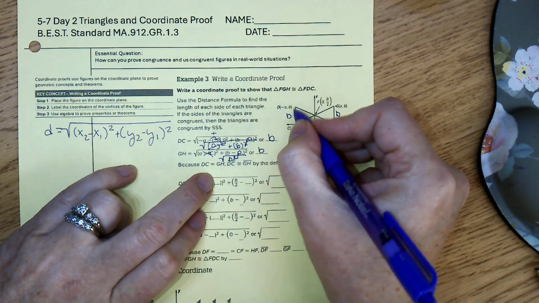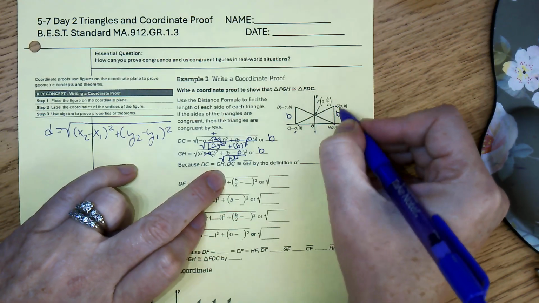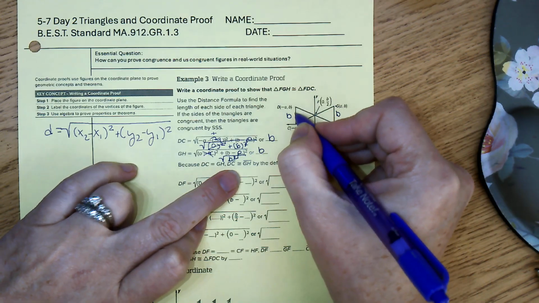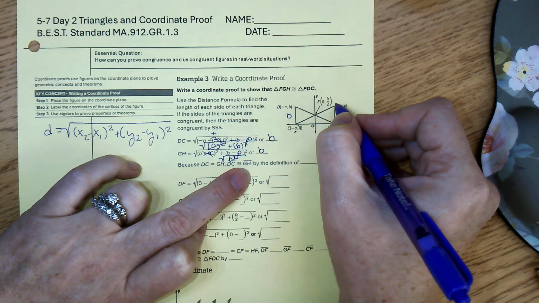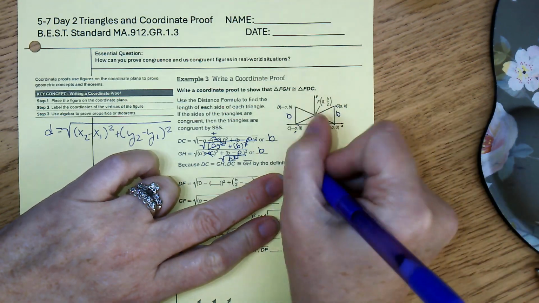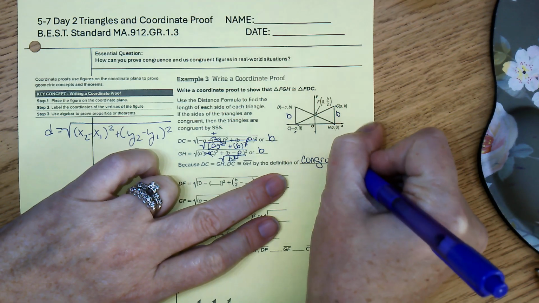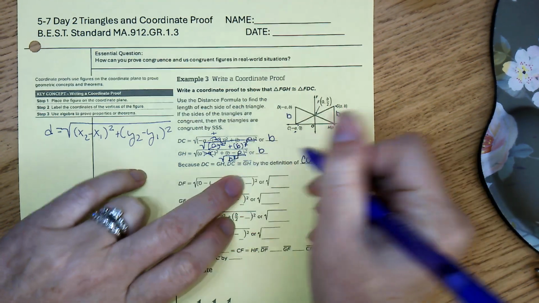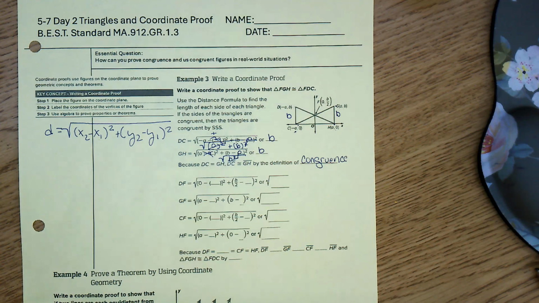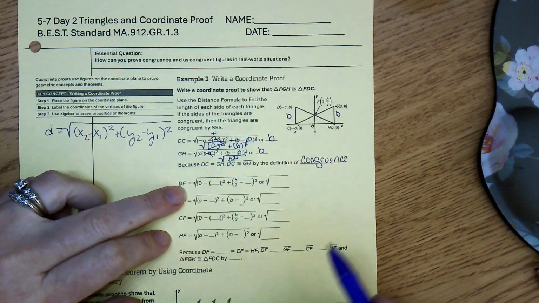Because DC equals GH, side DC is congruent with side GH by the definition of congruence. They equal each other, so they have to be congruent. That's direct enough.